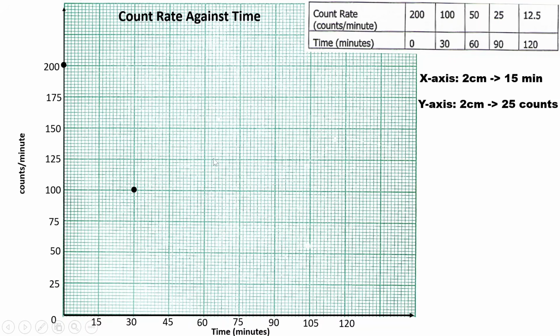Then we did 60 with 50. So 60 is here, 50 is here, as you can see. So we did like that. Then 90, 25. 90 is here, 25 is here. Then 120 with 12.5. So 120 is here. 12.5 is the middle of 25 and 0, so the middle part is here.